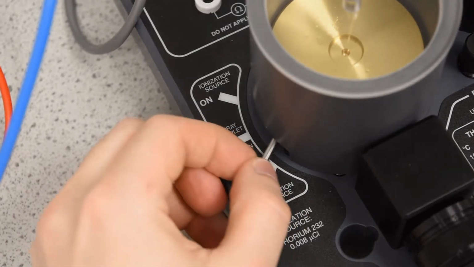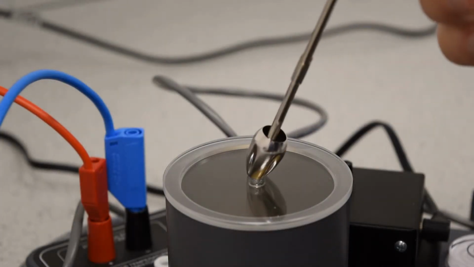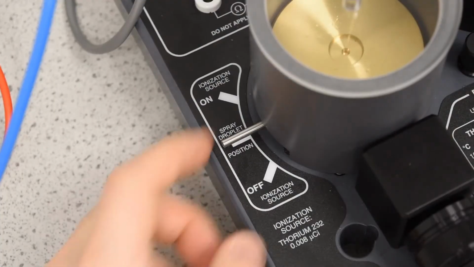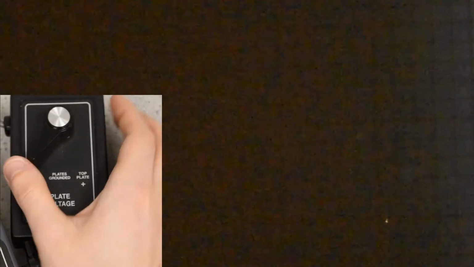To collect results, the ionization source was set to the spray position and the oil was sprayed into the chamber. The video shows that the oil droplets entering the chamber are out of focus and will need to be focused before observing. After bringing the droplet into focus, the control lever was switched between a state of reduced charge, causing the droplet to fall, and a state of increased charge, causing the drop to rise.